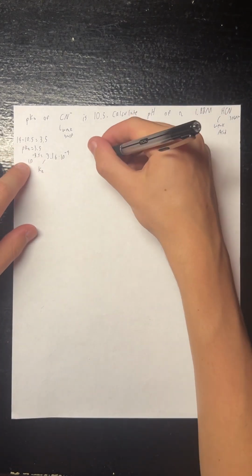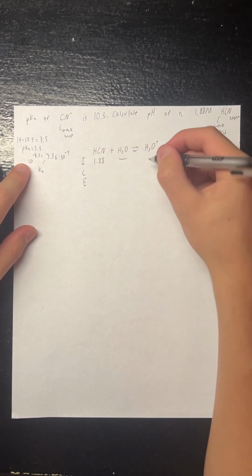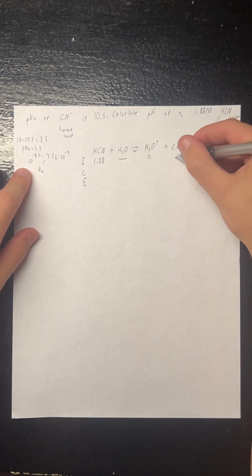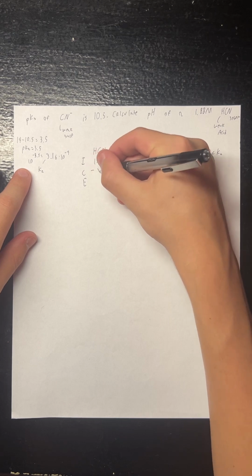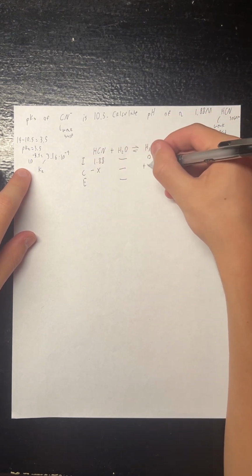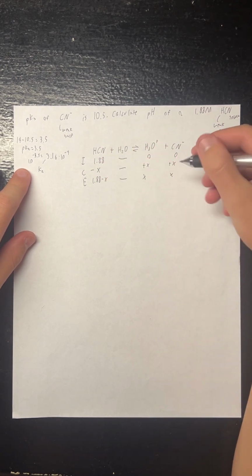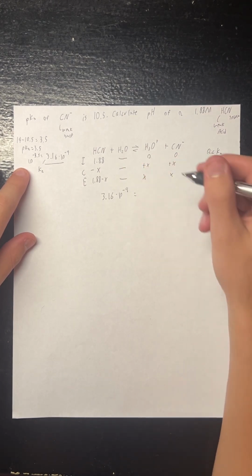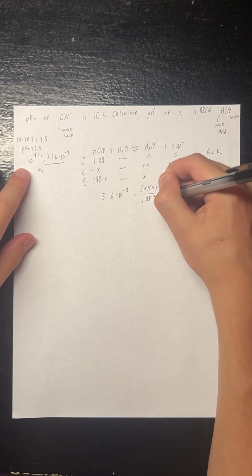And we are given 1.88 molar, so our ICE table: 1.88, H3O plus we can just do 0, and CN minus is just 0. So our Q is less than Ka, so that means we go to our product side. So this is minus x, this is dash, this is plus x, this is plus x. We know how to do the ICE table. Now we have our Ka that we use: 3.16 times 10 to the negative 4 equals the products over reactants, x times x over 1.88 minus x.